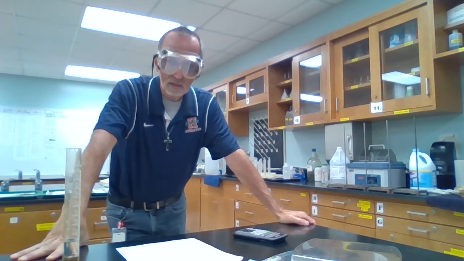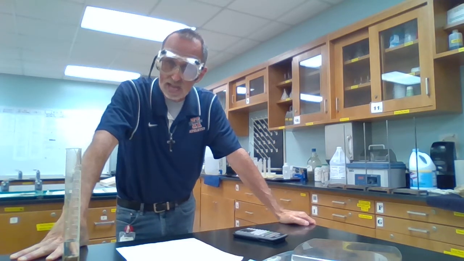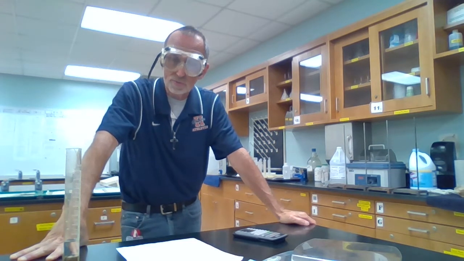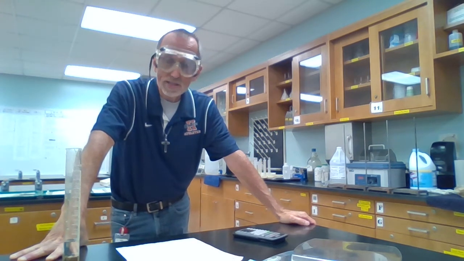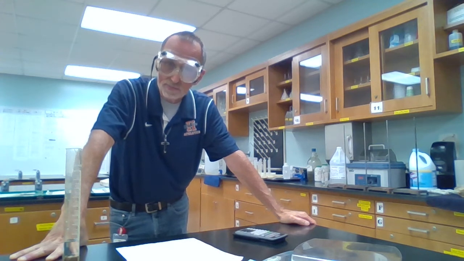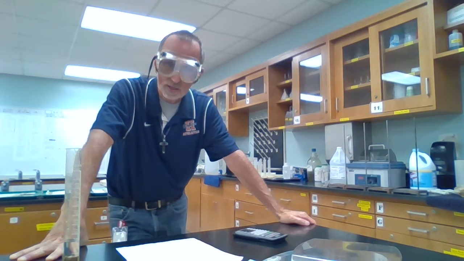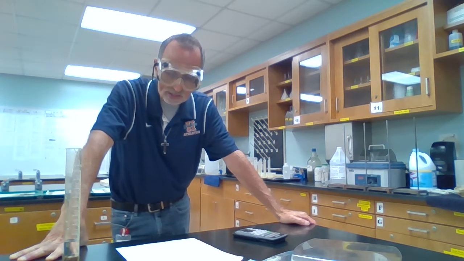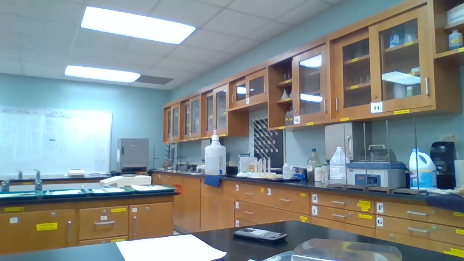Gotta love that. Yours may or may not do that exactly, but again, the volumes of the pennies really didn't change. Only the densities did, and thus the mass did. So hopefully they do come out the same both times, but even if they're off a little bit, that's certainly understandable due to measuring error. So let me get these drying.